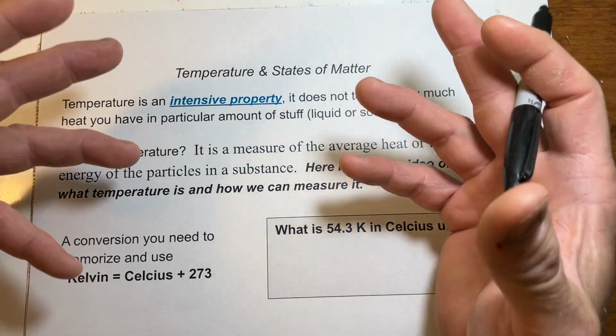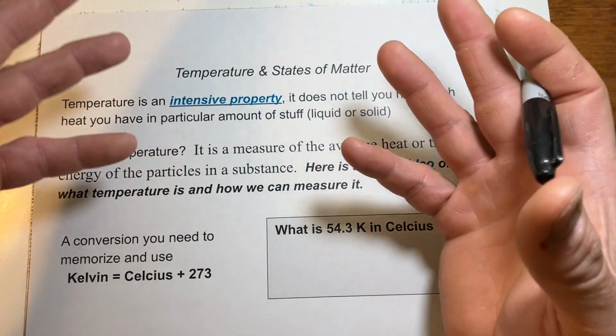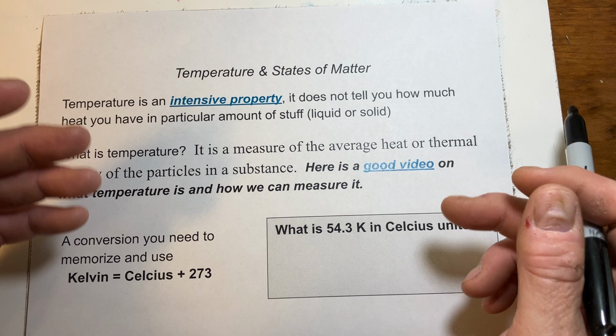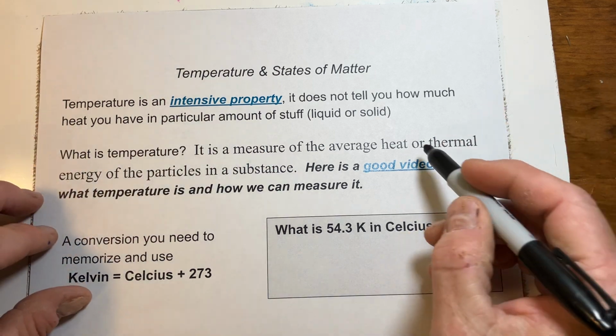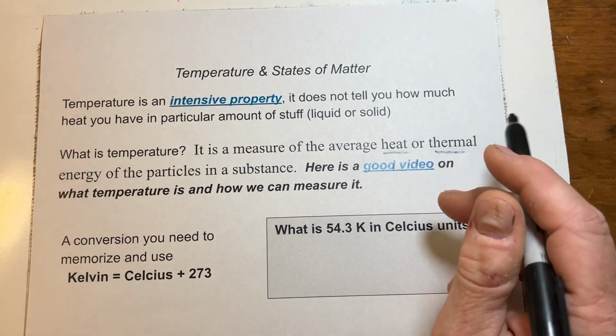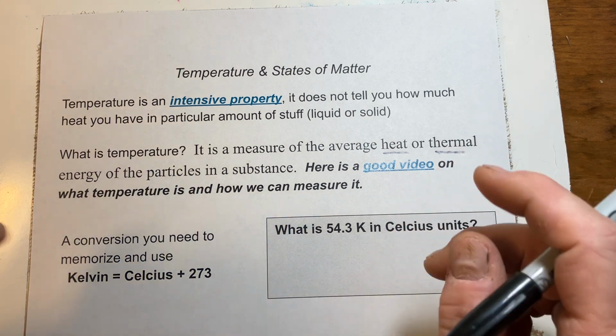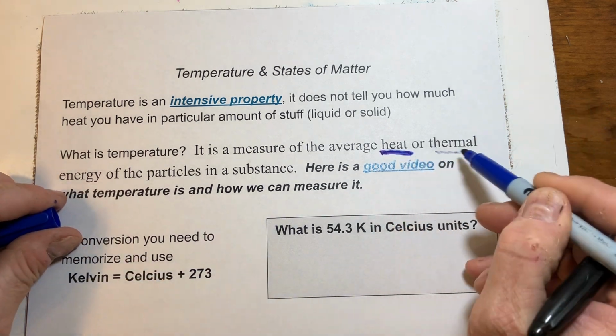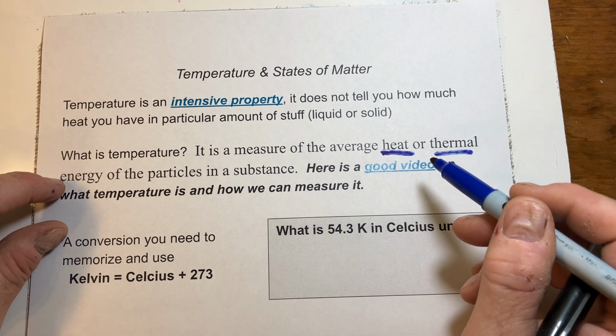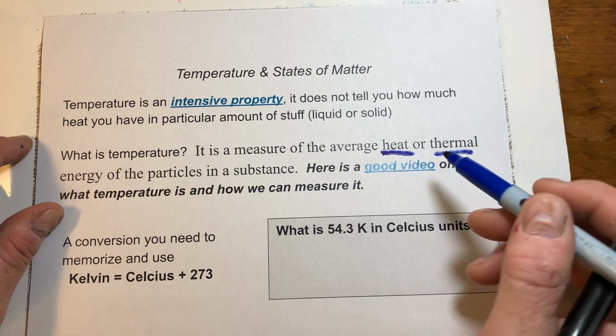It's an intensive property, just the temperature of that thing. You don't know how much you have is such and such. Well, temperature is a measure of the average, we call sort of thermal or just random energy bouncing around of things. The average thermal energy of particles in a substance.